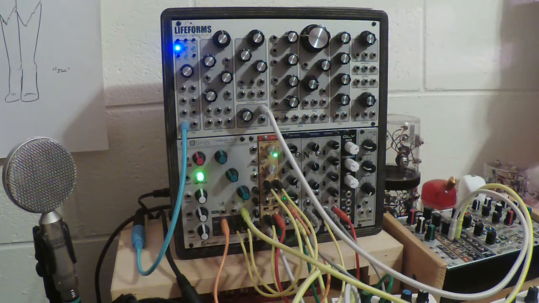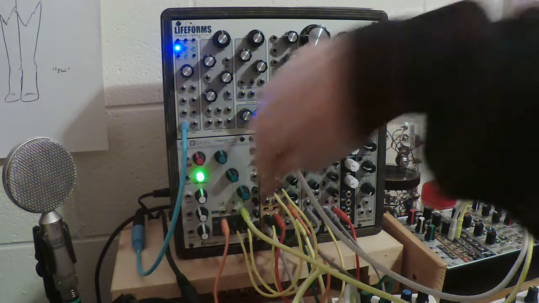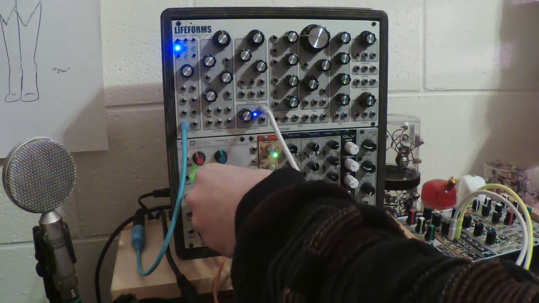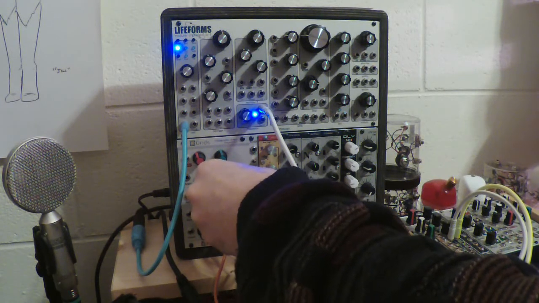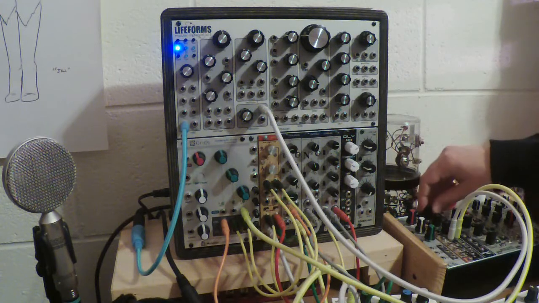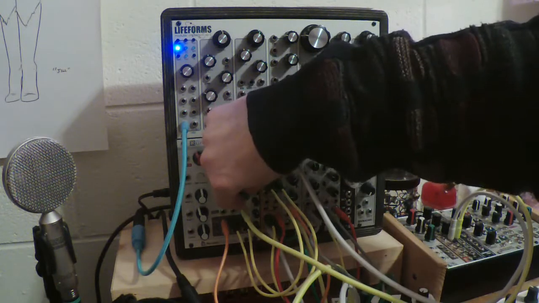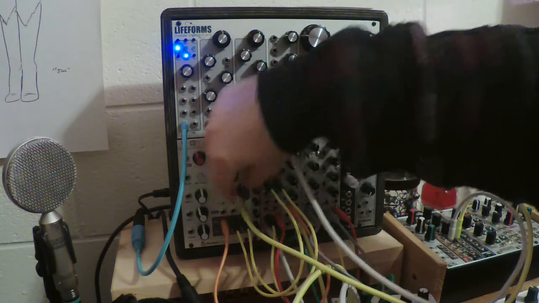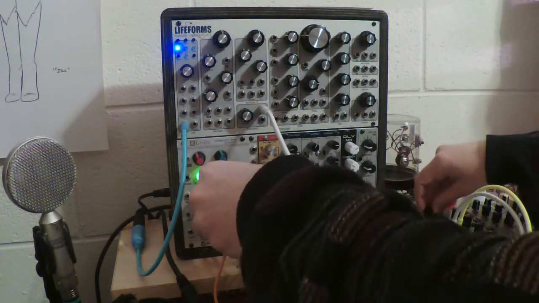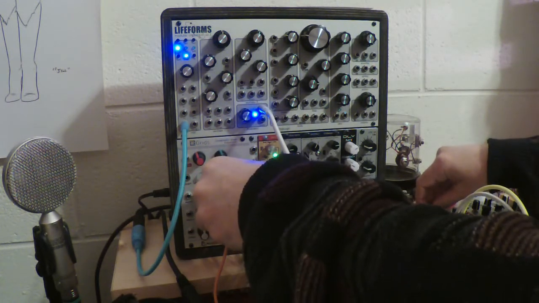We're getting the negative side of the LFO is pulling this down into silence. But if I turn up the knob to offset that, it takes a little bit of jiggering to get these things balanced out to where you want them. I don't want this to ever stop.